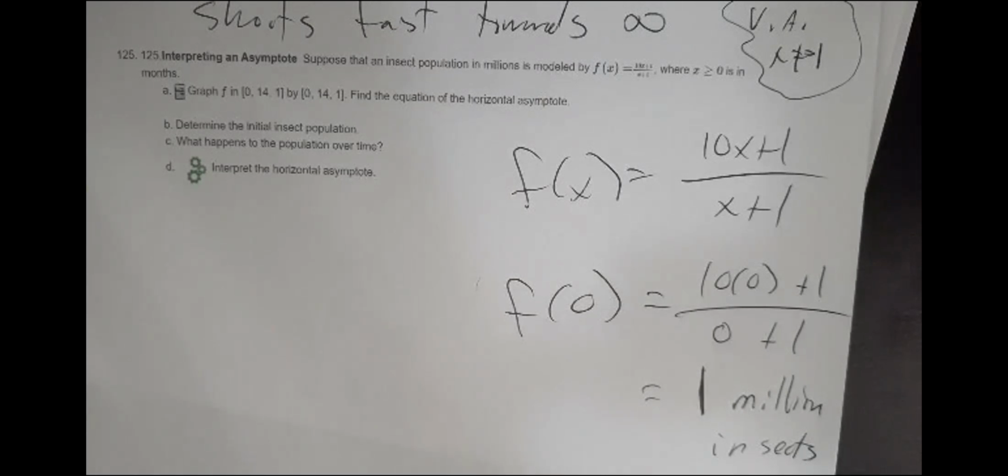Did you graph it on the calculator? I did not graph this thing yet. I should probably graph it for them, right? Well, part A does say graph it on a calculator. We weren't supposed to do part A. You might be able to kind of interpret 10x plus 1. It's probably going to be a little bit larger than x plus 1, right? But not a whole lot.